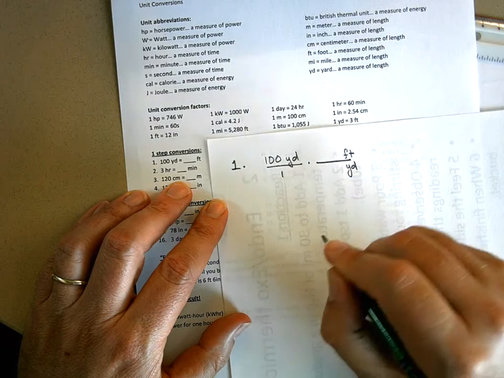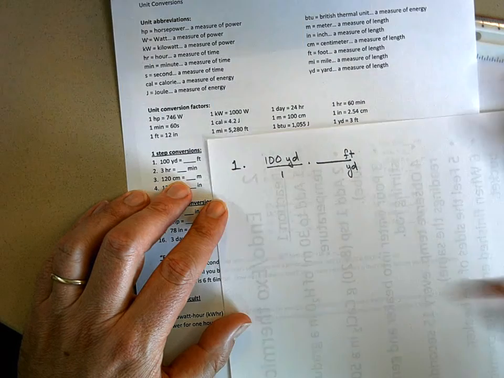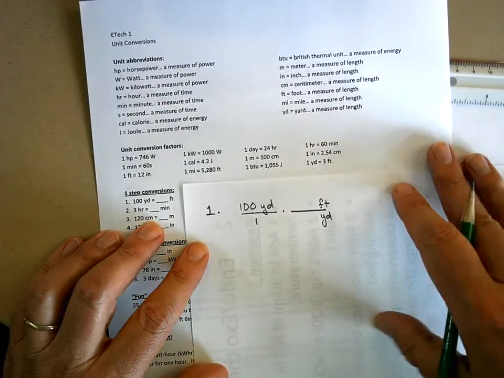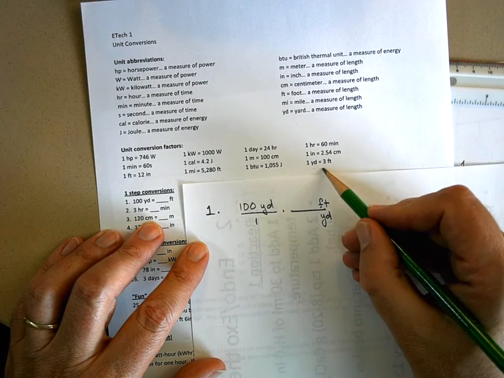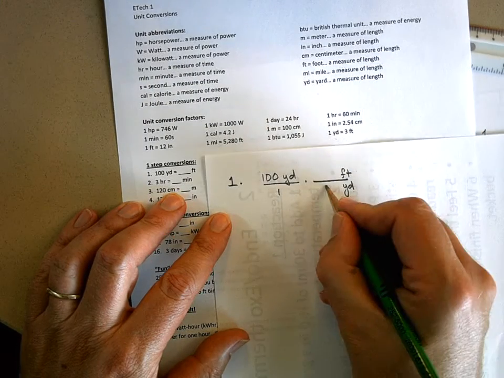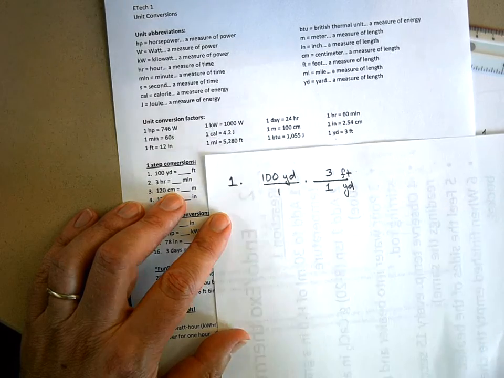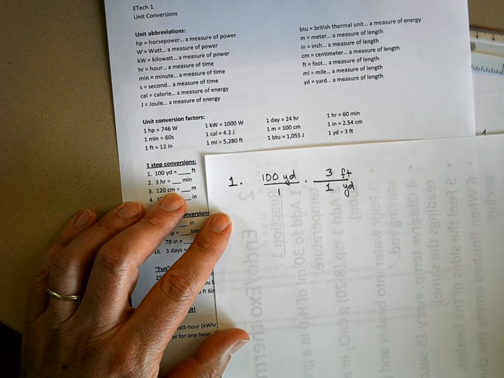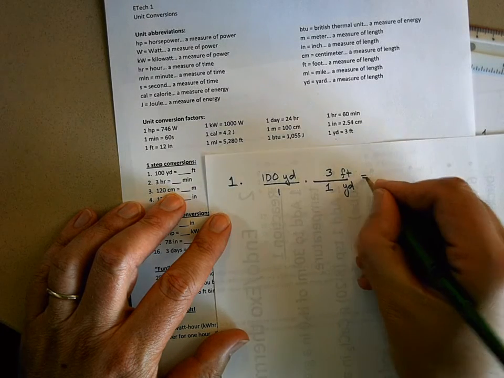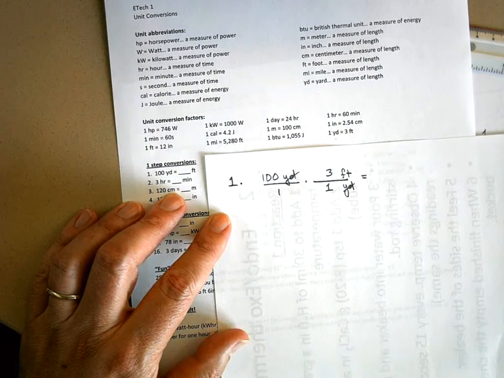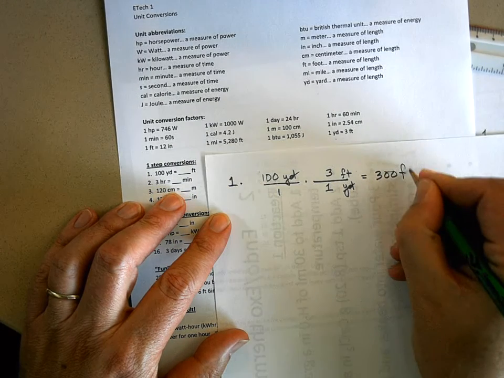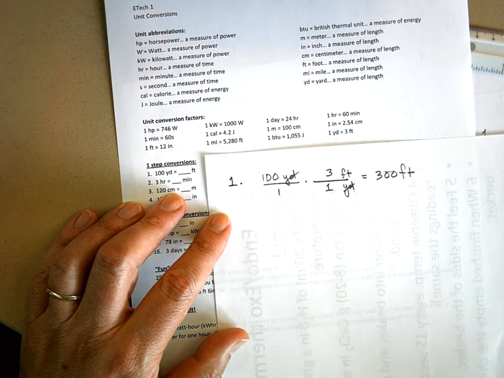Yards. What's the conversion factor between feet and yards? Right here, 1 yard equals 3 feet. So you put 1 yard equals 3 feet. Now this is an easy one. If anybody plays football or watches football, you know that 100 yards is, well, a yard divided by a yard. The yard cancels. 100 times 3, that's 300 feet. And we're done.